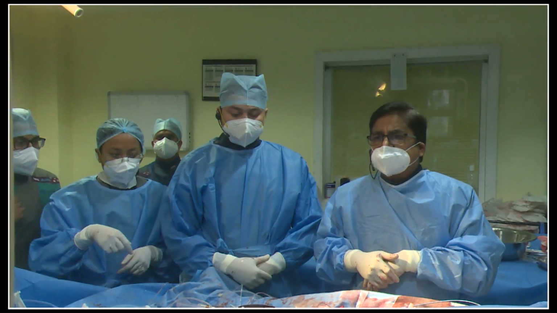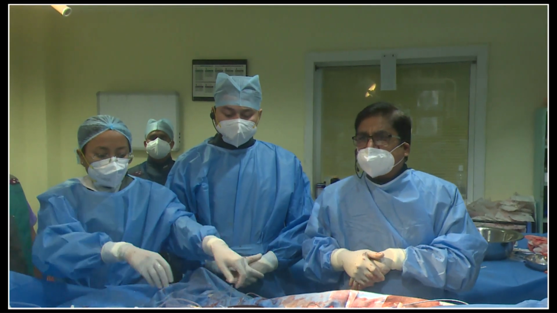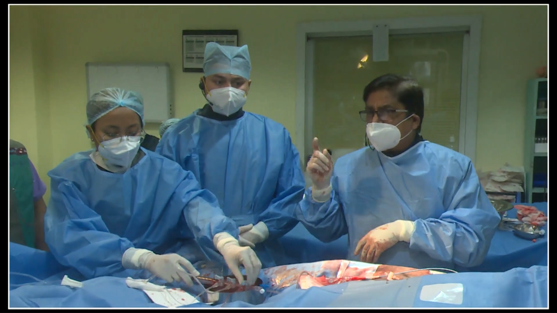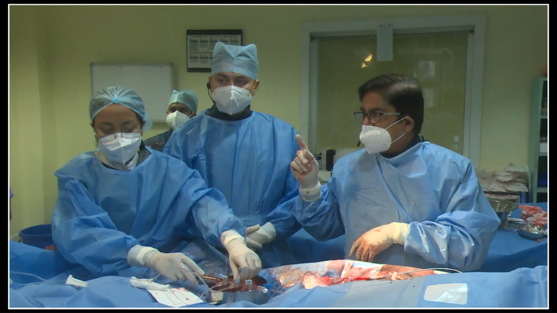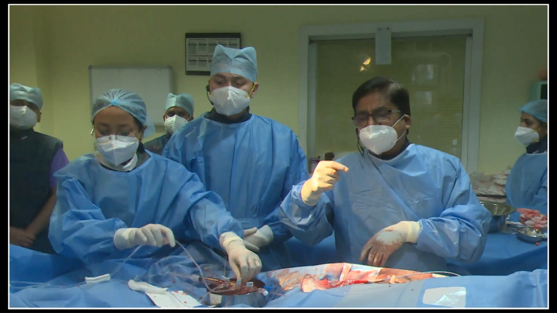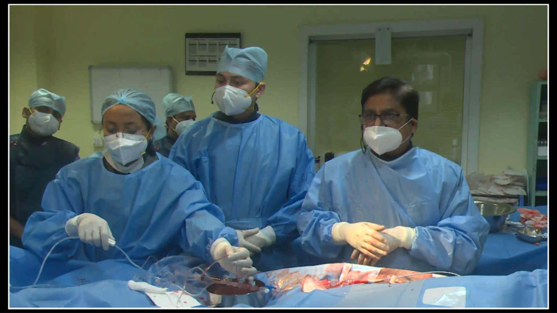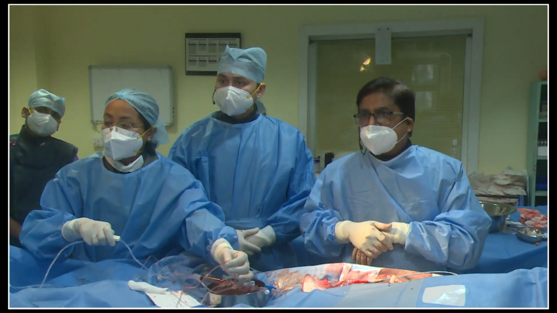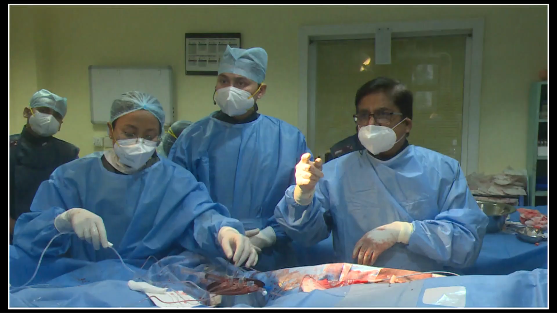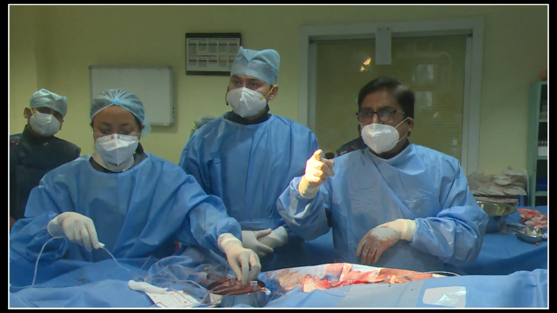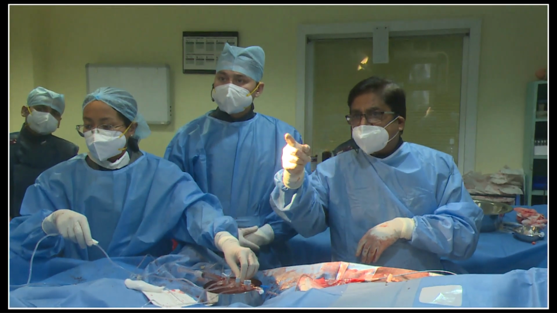Okay, so now can you show me the first angio that you showed of the right coronary, because it was patent till the RV branch, but now it is not patent till the RV branch also. The occlusion was beyond the RV branch. Here if you see the angio, so the RV branch is coming in between.